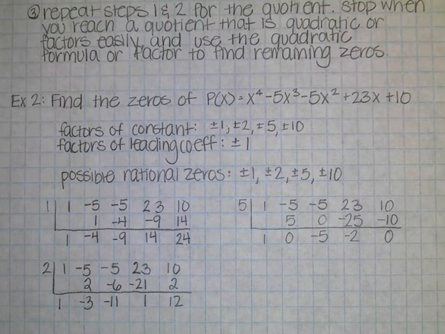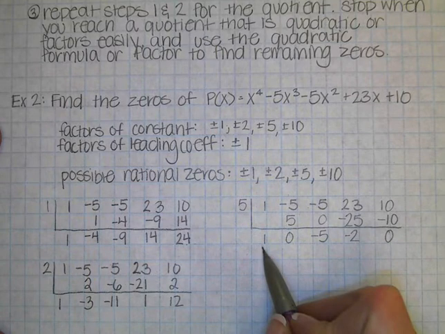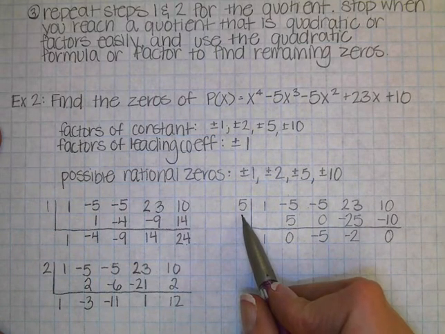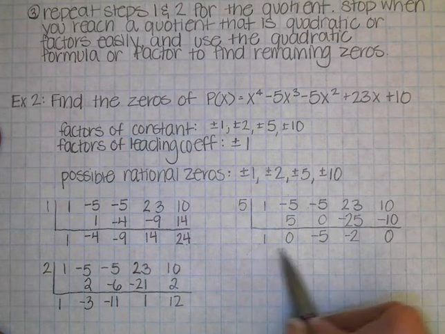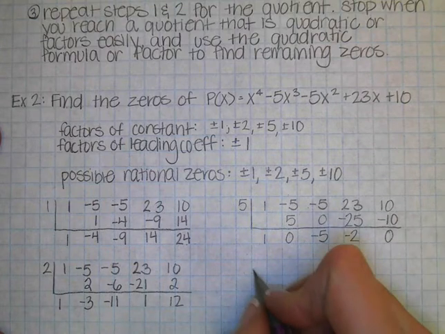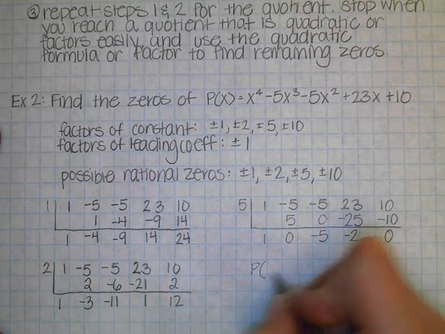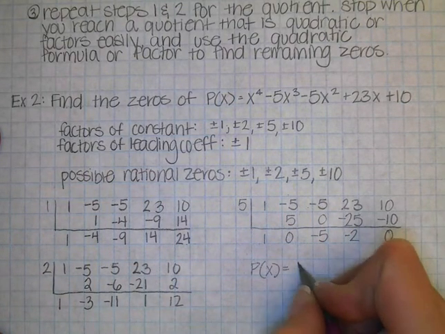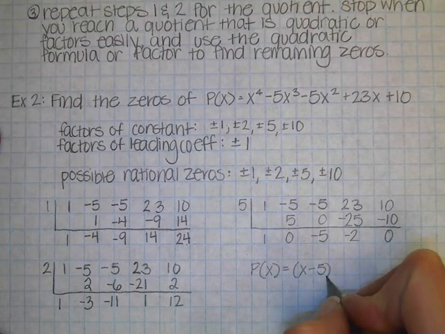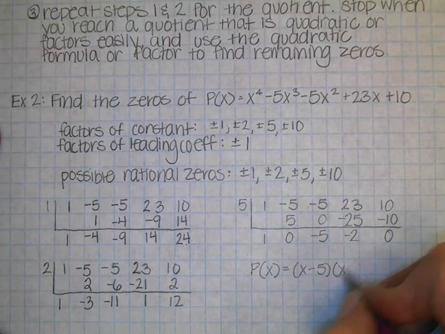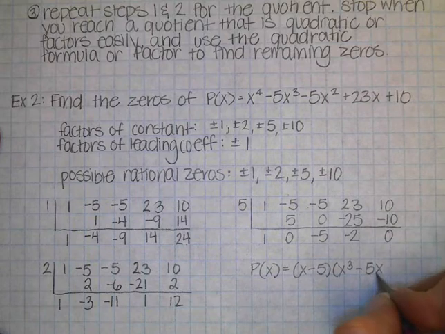And now we know that when we divide out x minus 5, which must be a factor, we are left with the following. So we can rewrite our polynomial a little simpler as p of x equals x minus 5, and then we're left with x cubed minus 5x minus 2.